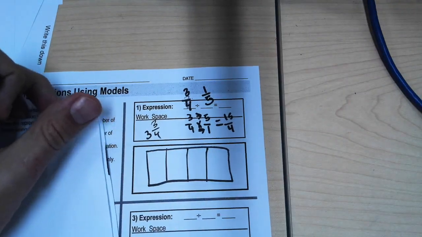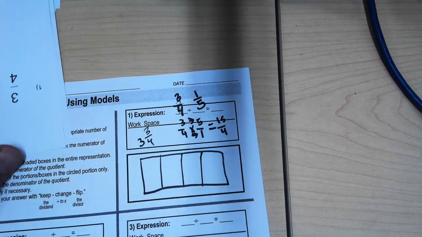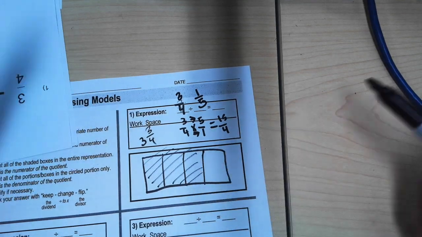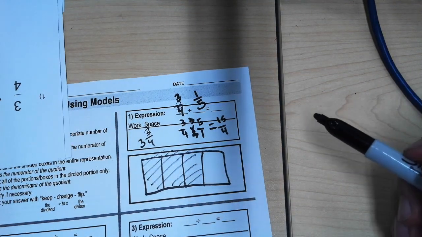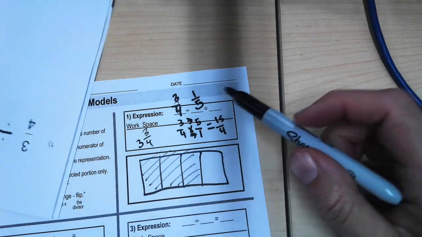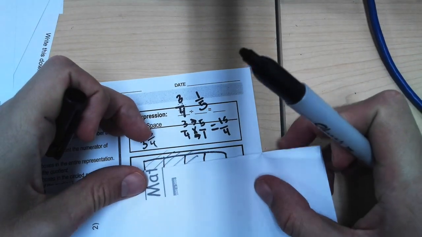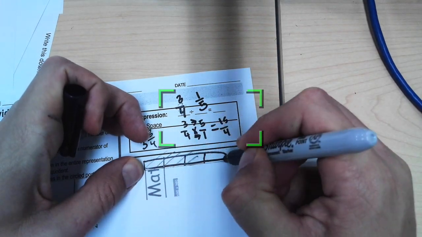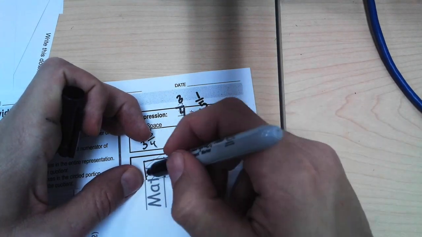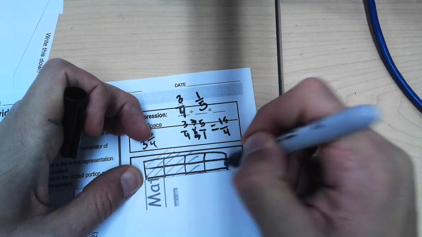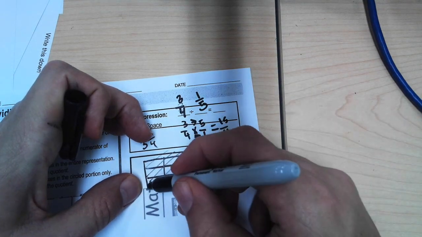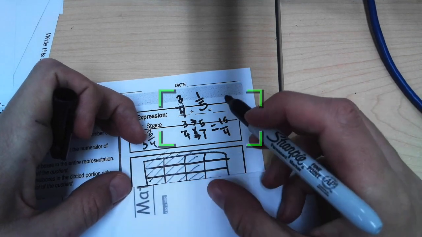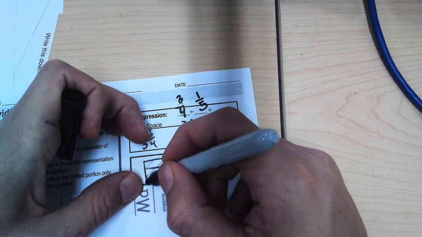Assuming that they're proportional, of course. Now I'm going to color in 3 out of 4. Now I've got 1/5, so I need to break that up into fifths. 1, 2, 1, 2, 3, 4, and 1 more, so I'm going to cut that last one in half.